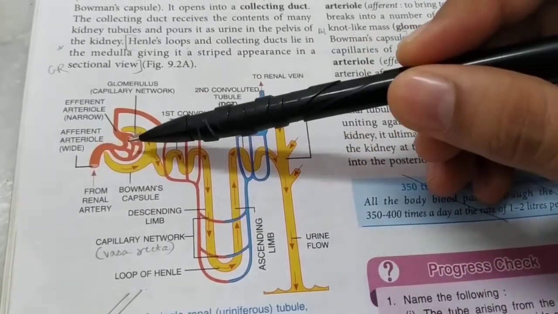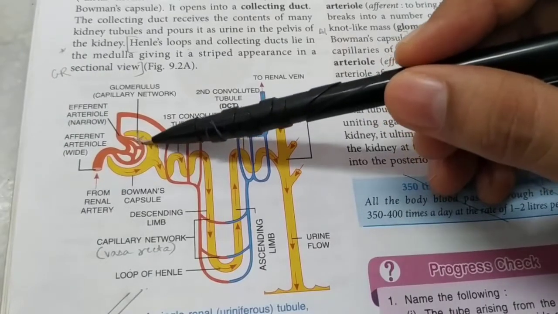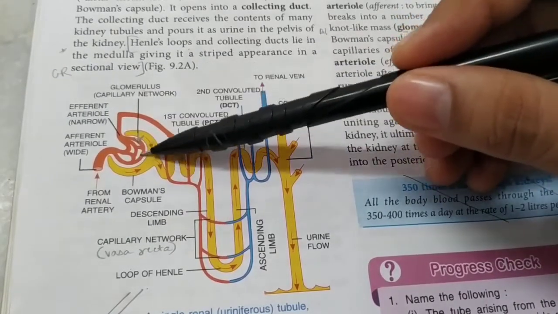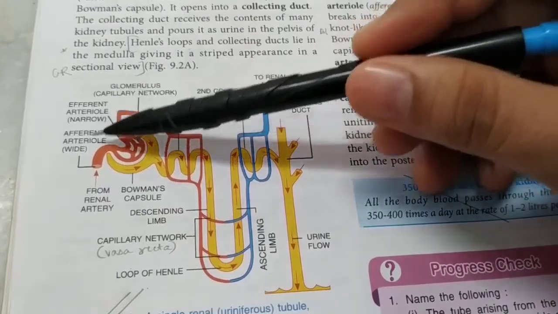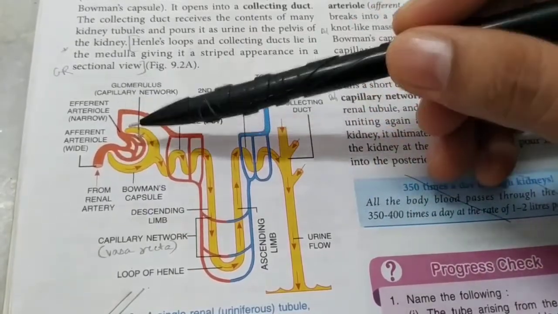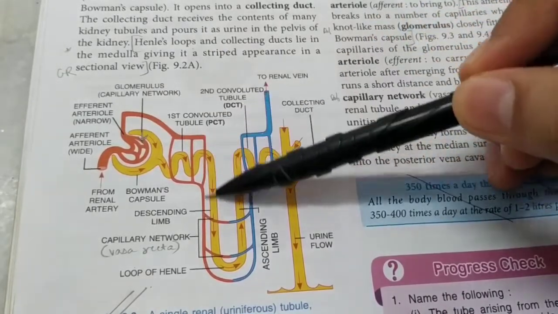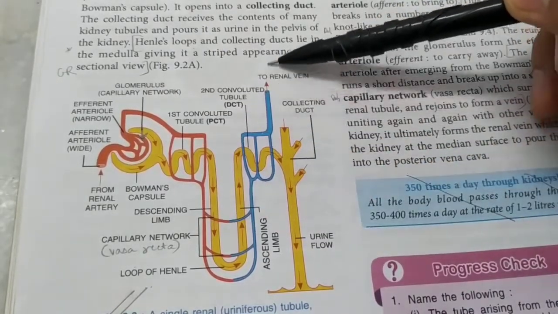impure blood. It is broken into a network of blood capillaries, which is called glomerulus, a capillary network. And then they join again to form the efferent arteriole. Afferent means coming and efferent means going. Efferent arteriole, which is quite narrow, so that finally it will join the renal vein.